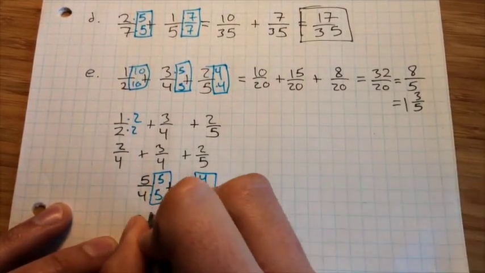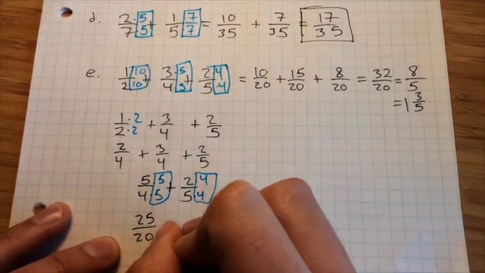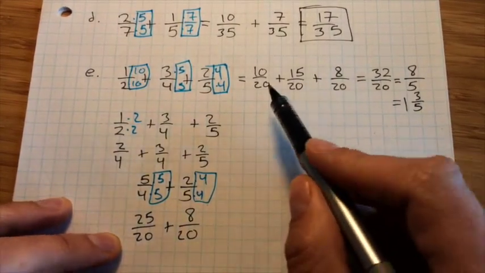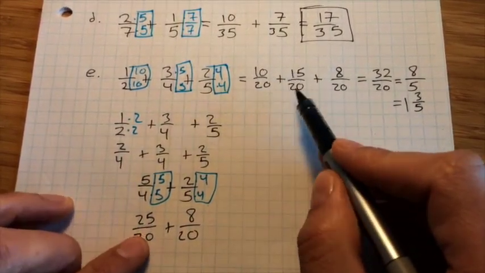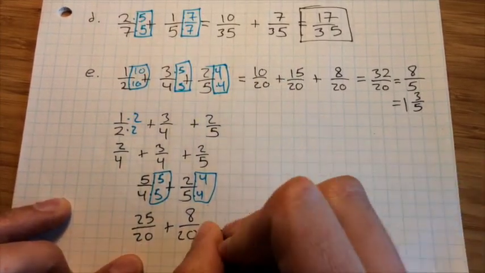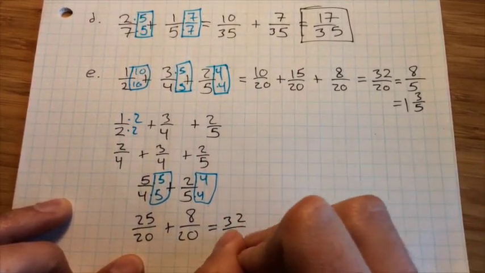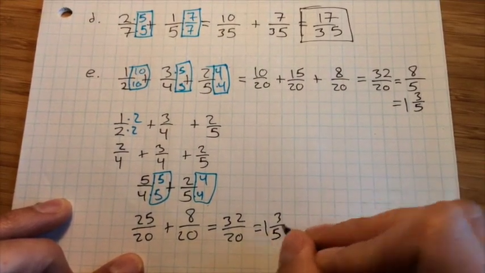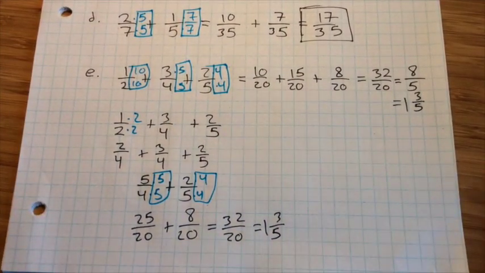And that would actually give me 25 over 20 plus 8 over 20. Notice that if we added these two together, we would have gotten 33 over 20. And that does come out to 32 over 20 again, which is still going to be 1 3/5. All right, there you go.